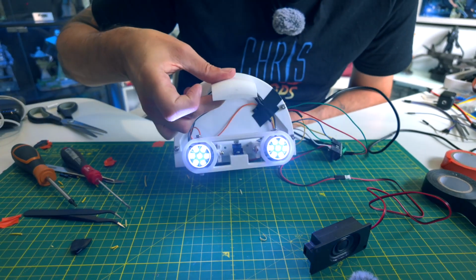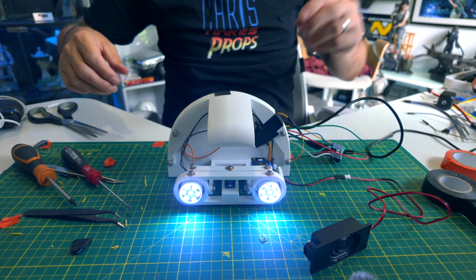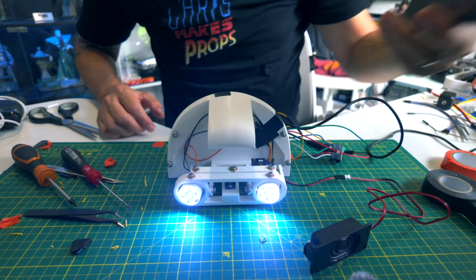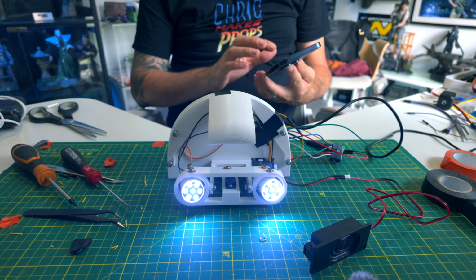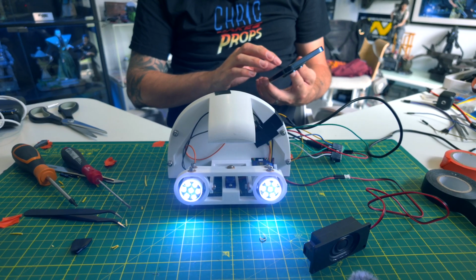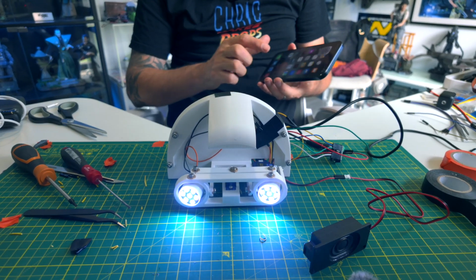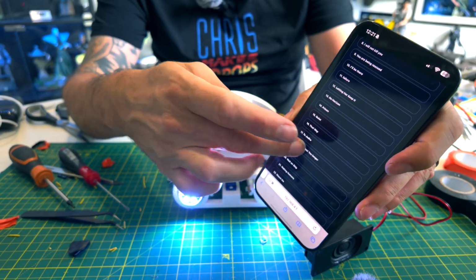So that's now working. With the audio, again, if I go to my phone, just going to connect to the Wi-Fi, K2SO, and just start pressing some buttons.